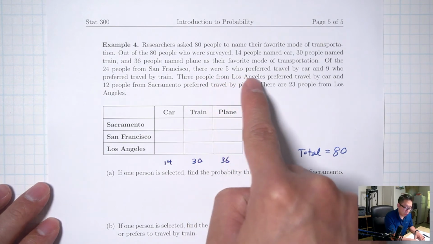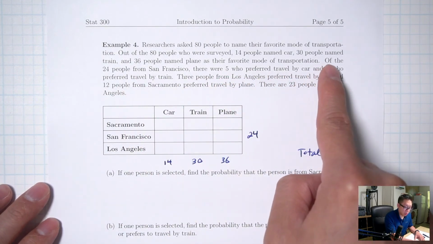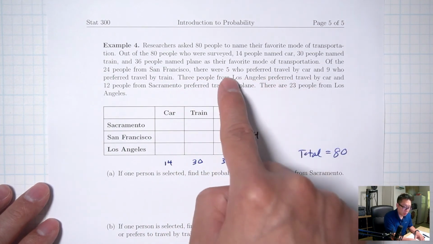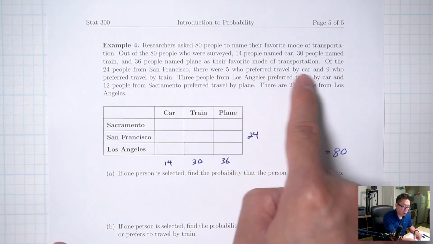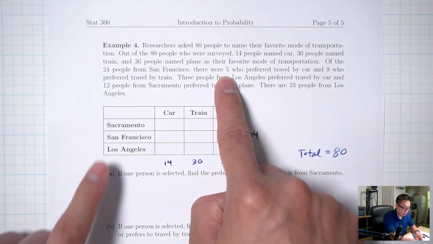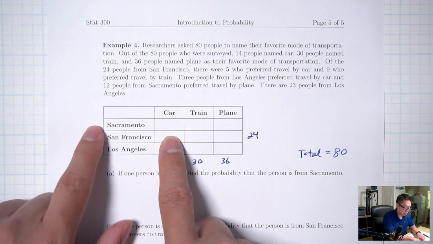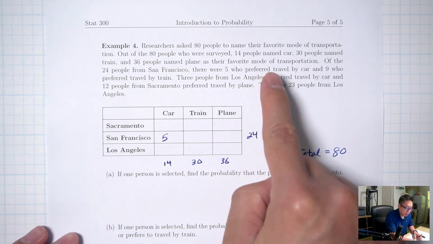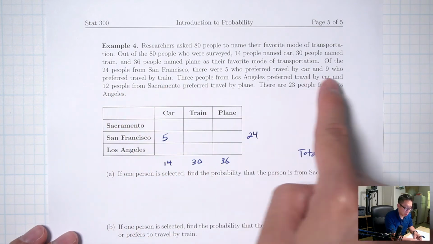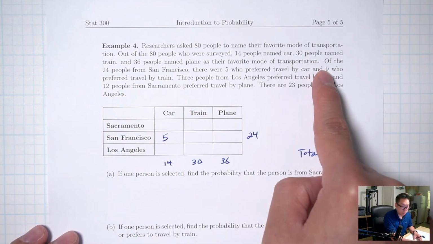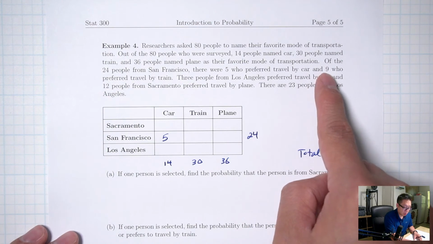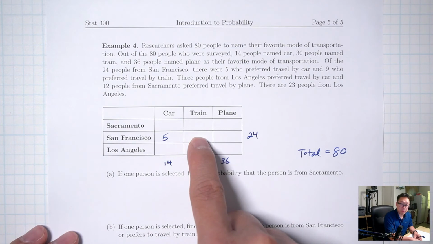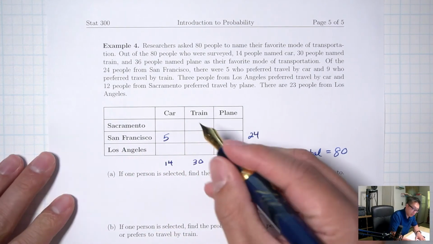There were 5 who preferred travel by car. So we're still in the same sentence, right? So of the 24 people from San Francisco, there are 5 who prefer travel by car. So these 5 people are San Francisco car. San Francisco car would be this box right here. So that's 5. And 9 prefer travel by train. So we're still in the same sentence talking about San Francisco people. So these 9 people are San Francisco train. San Francisco train, this box here, that's 9.